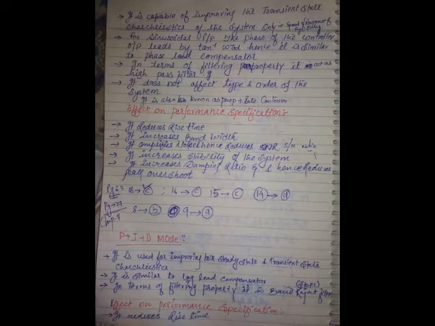2 zeta omega n equals (1 + KKd) by T, where omega n is root of KKp by T, which implies the zeta value will be (1 + KKd) by 2 root of KKp T. This is zeta with the derivative controller added.